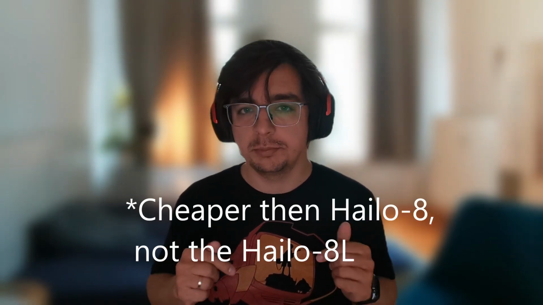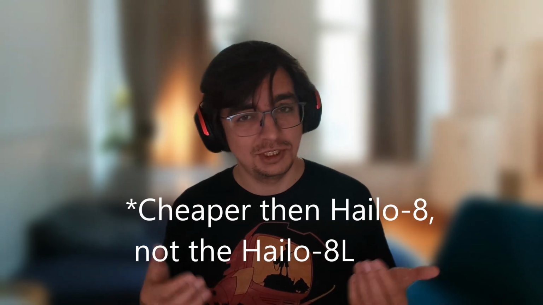Of course, there are some downsides. First of all, I think I should start with speed. From the speed perspective, this model is not the fastest. Even Halo 8 is a little bit faster, depending on the neural network, from 20 to 50%, I think. The accelerator is faster. Of course, this board will be faster than Halo 8L, but it will be cheaper on the other hand, which is also nice.